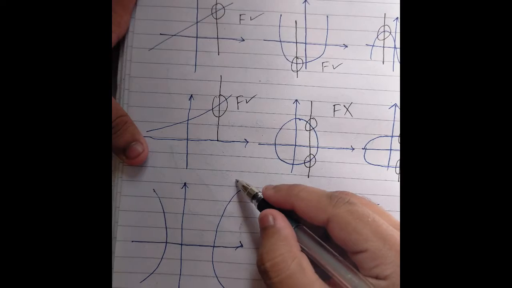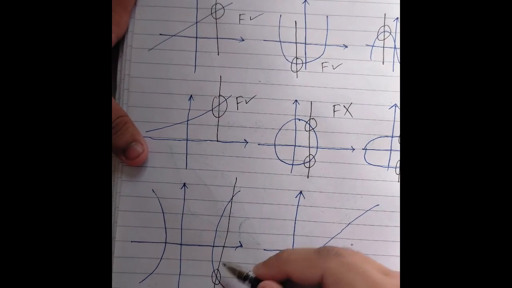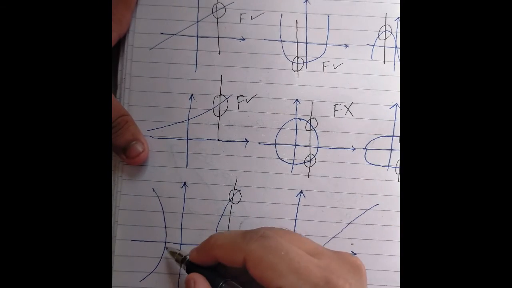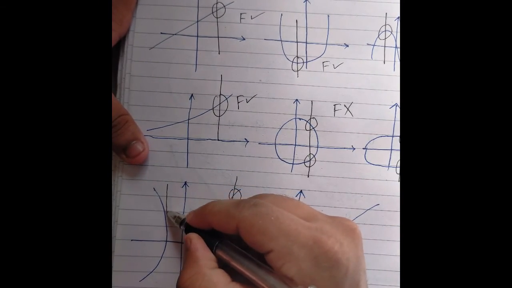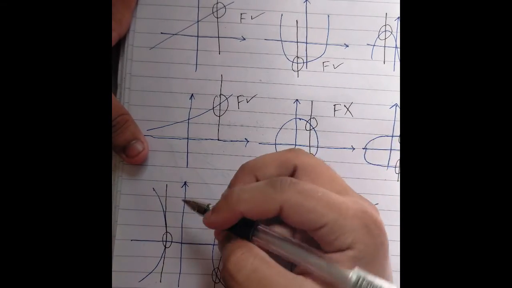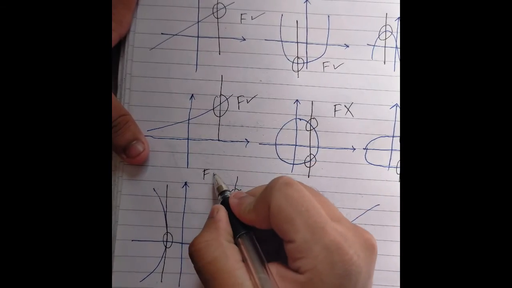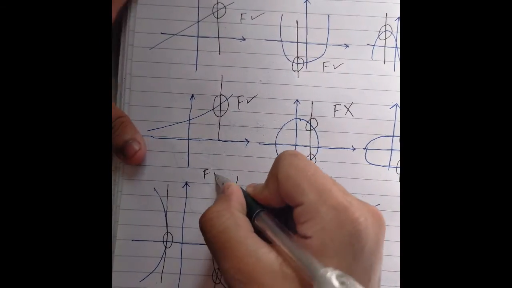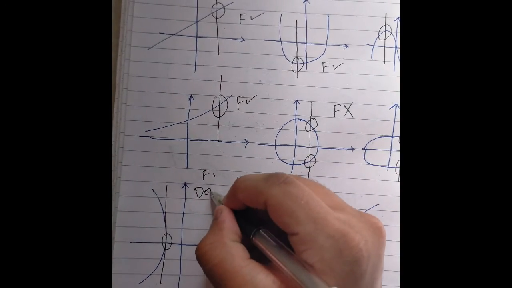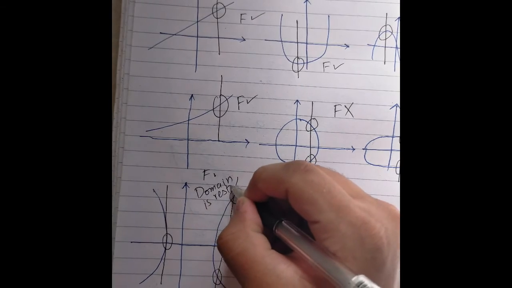For the hyperbola, if you draw a vertical line here, there will be two points, but if you draw a vertical line as the tangent of this graph, there will be only one point. So it will be a function only if its domain is restricted.